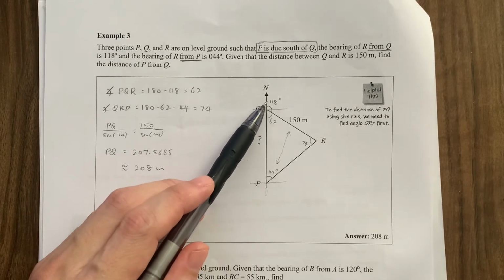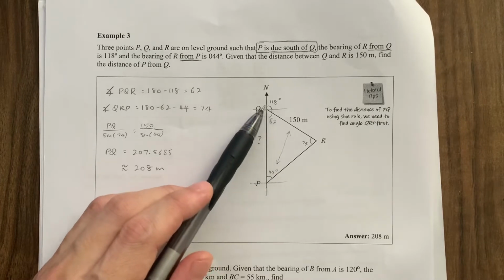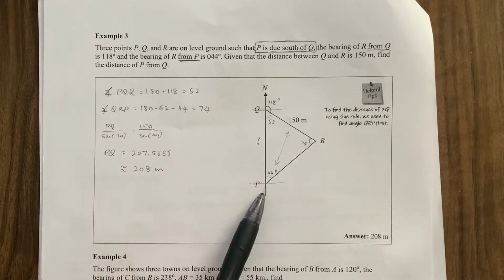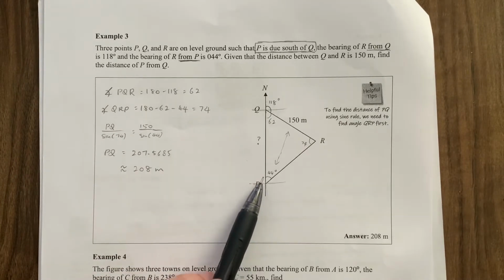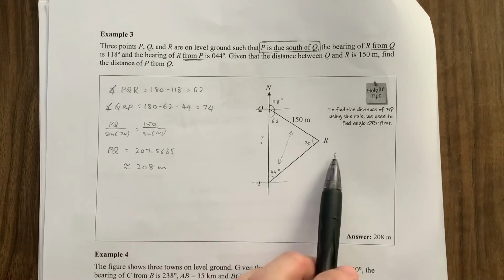And then from the north I go clockwise until I hit the line with R. So this is the 118. And the other one is R from P. So from P, I'm going to draw the north, south, east, west here, and start from the north all the way until I hit this line with R.